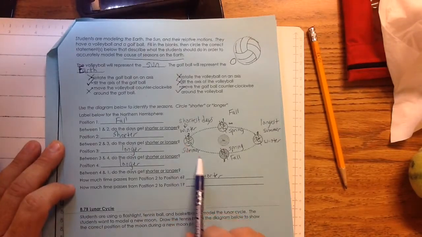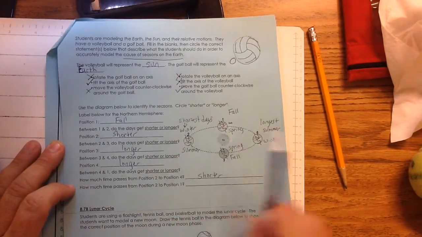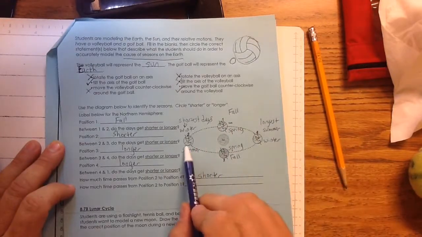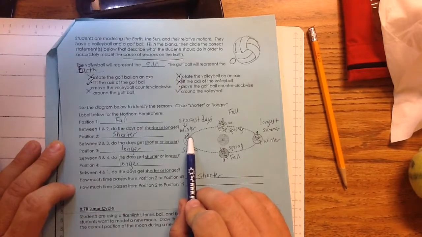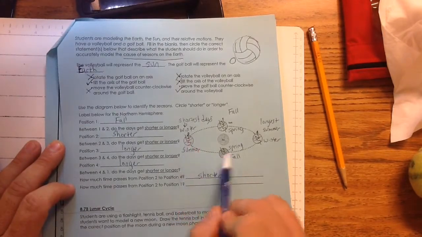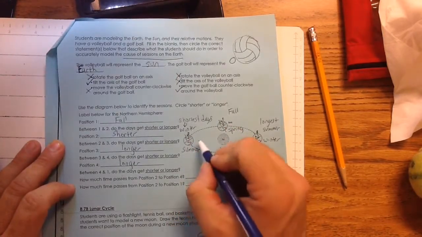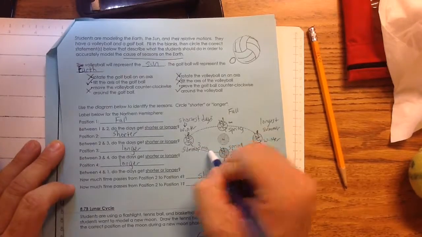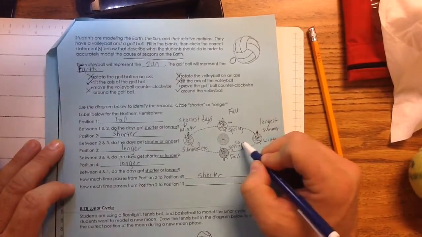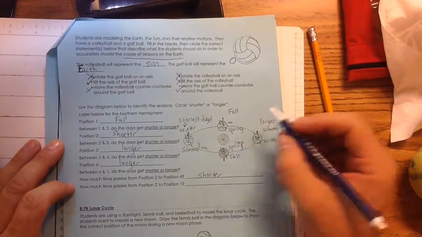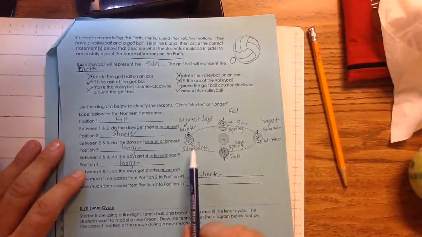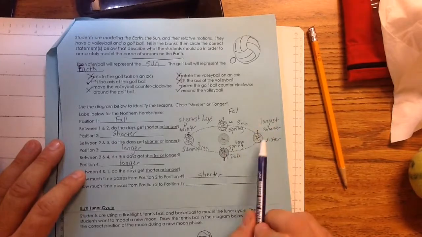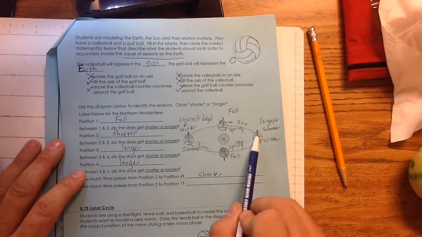How much time passes from position 2 to position 1? Okay? Time-wise, remember that this takes 365 days or a year, right? And so if we break up a year into 4 parts, then each time is 3 months. Okay? So the time between each season is 3 months. And if you think about that, that makes sense, right? Summer is June, July, August.